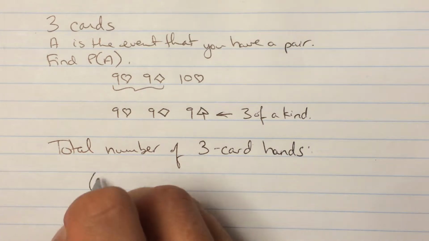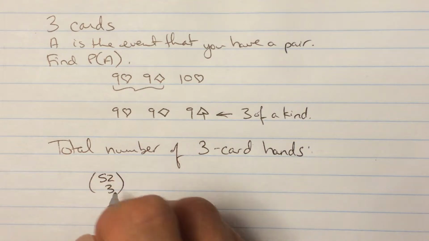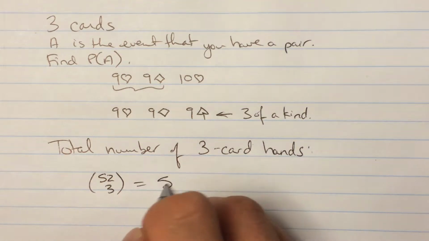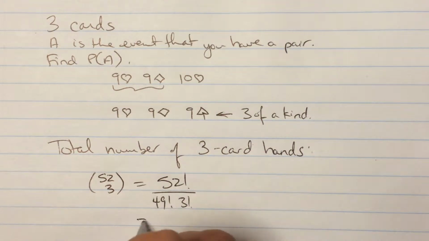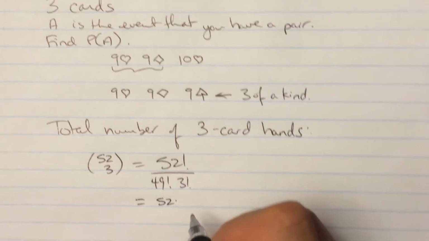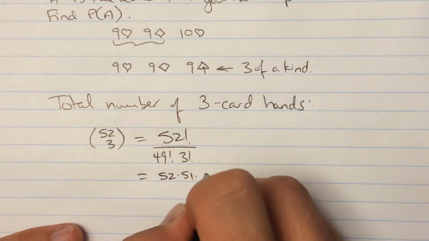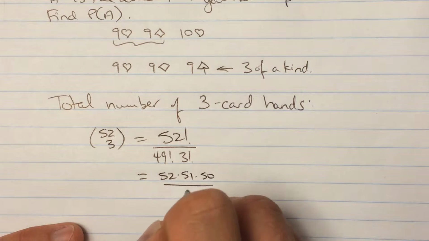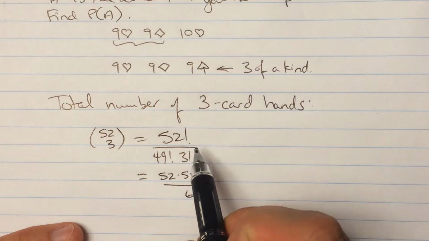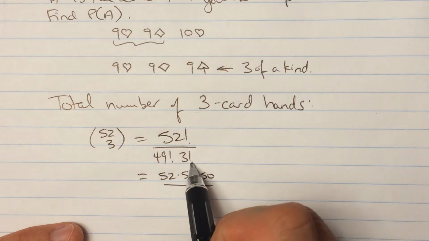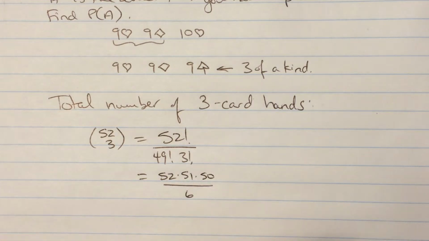The total number of 3 card hands isn't that hard, actually. There are 52 cards in the deck, and we're going to choose 3 of them. So that's 52 factorial over 49 factorial 3 factorial, which, if you want to expand it out, is 52 times 51 times 50, all divided by 6. The 49 factorial cancels off a whole bunch of the stuff from the 52 factorial, and you're left with 3 factorial on the bottom, which is that value 6.